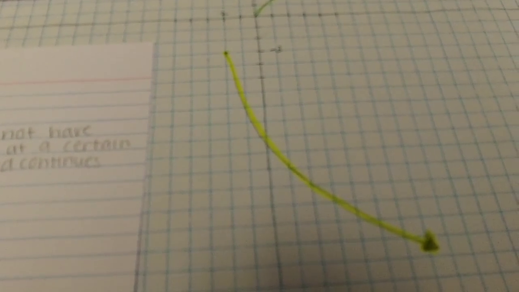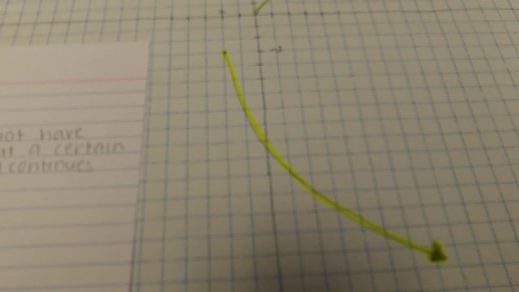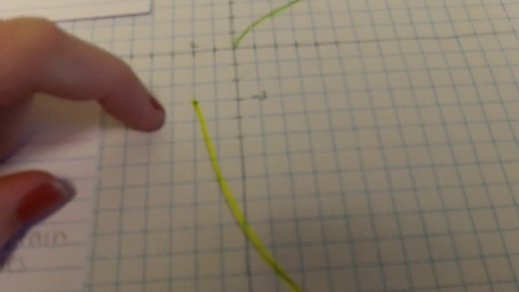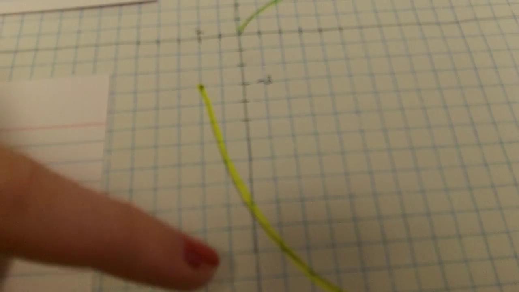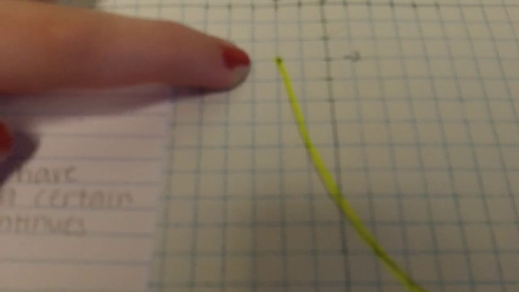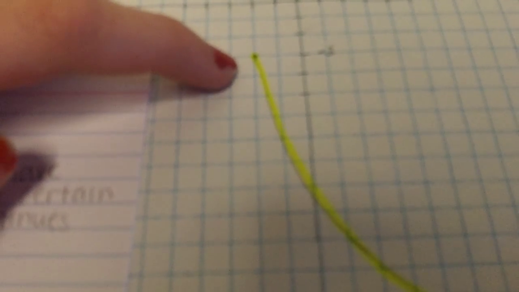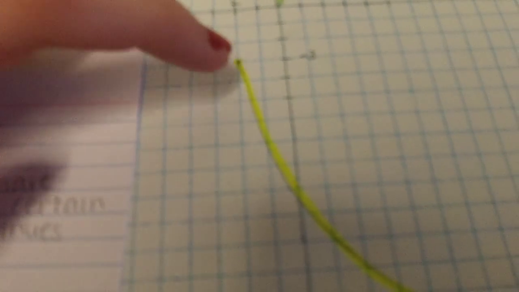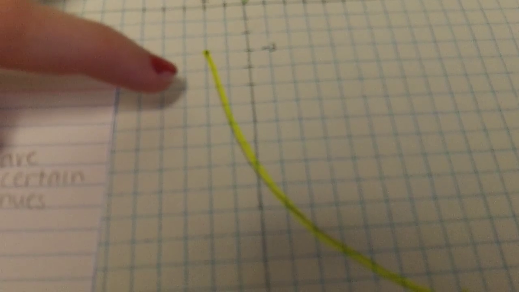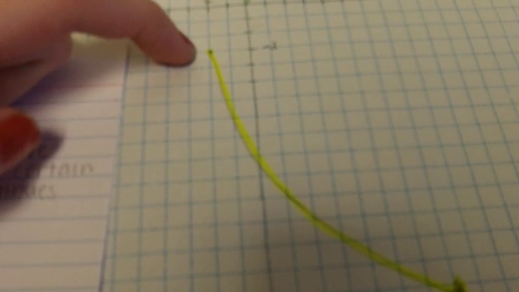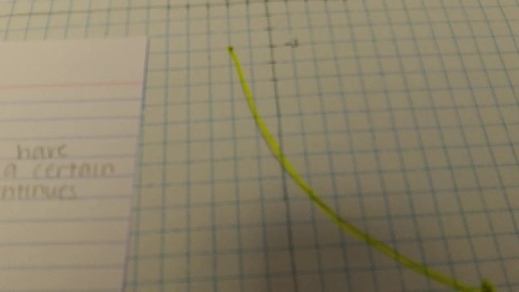The domain is for the x coordinates and the range is for the y coordinates. So we'll notice that it begins here at -2, -3, and continues downwards and to the right. So it starts here and then it continues downwards into the positive part. And so this means that x is greater than or equal to -2, since it's right here at the -2.